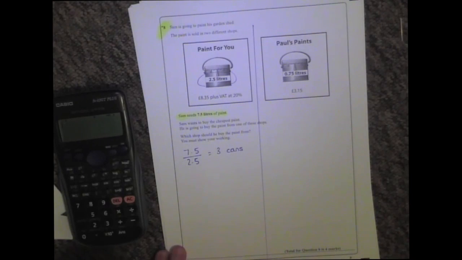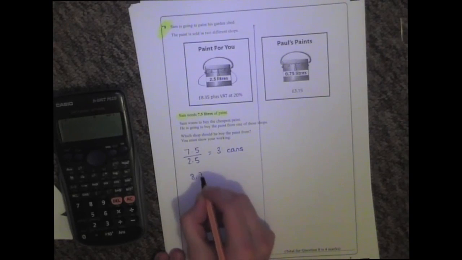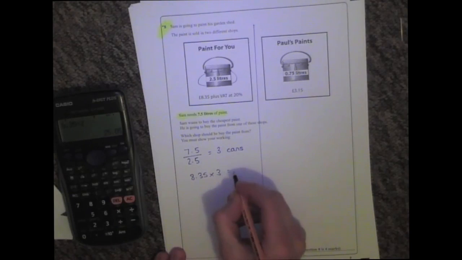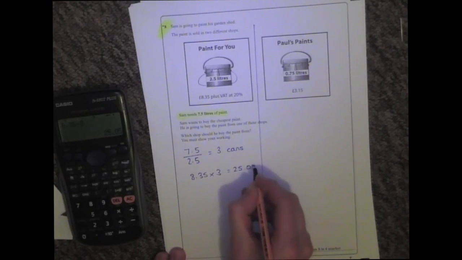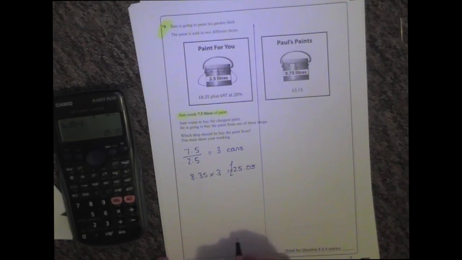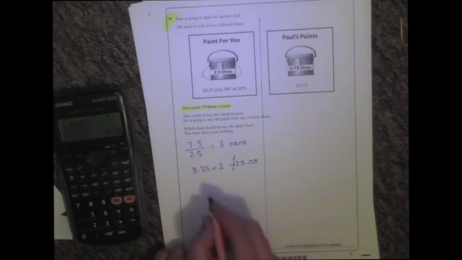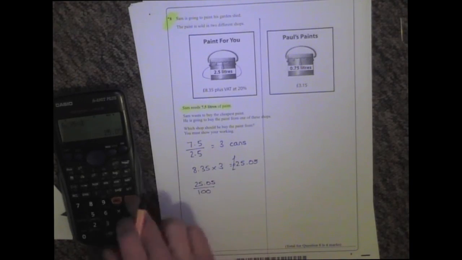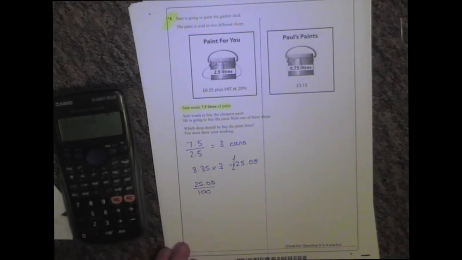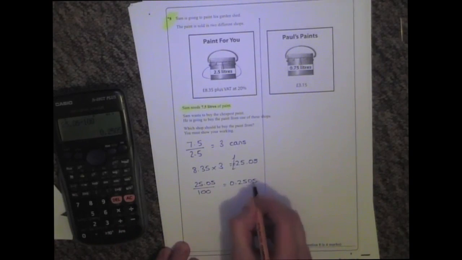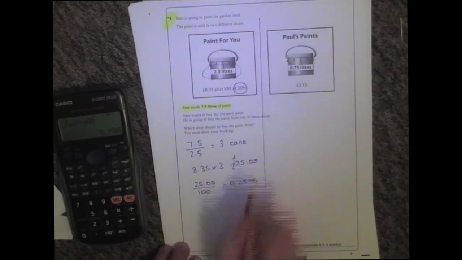So now I'm going to work out the cost of the 3 cans. Now I am going to bear in mind I need to add VAT on, but I'm going to do that at the end. So 8.35 times 3 is a calculator paper. So I'm going to go ahead and pop that in my calculator, find that that's £25 and 5 pence. So once I've calculated that, I can now go ahead and add the VAT on. There are a number of different ways that I could do this, but I'm going to use the unitary method again. So I'm going to do £25 and 5 pence divided by 100, and that will give me 1% of the current price. So I'm just going to write that down, 0.2505. Now I need to add 20% on.